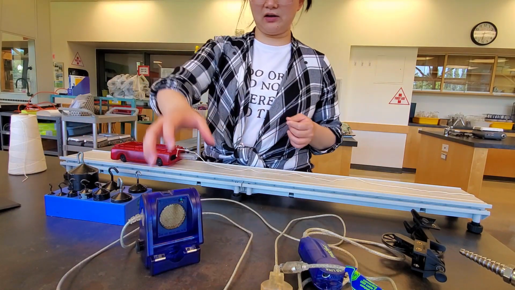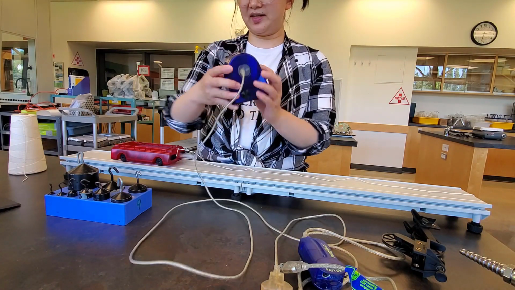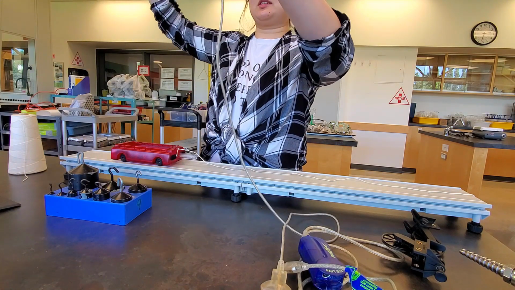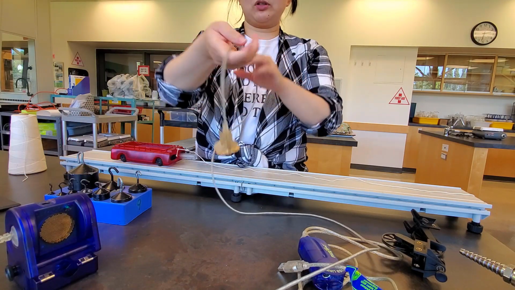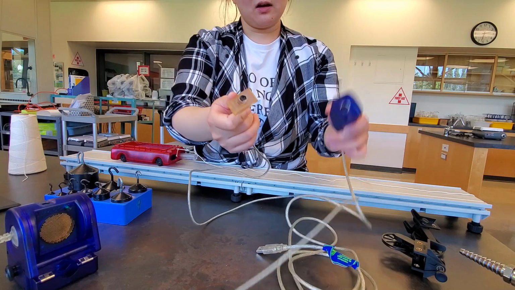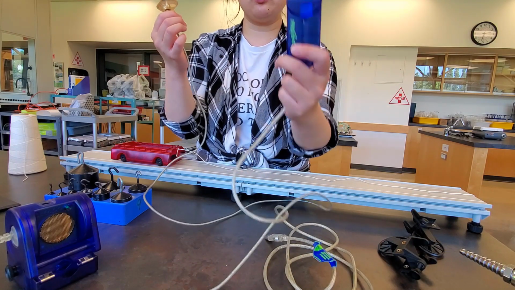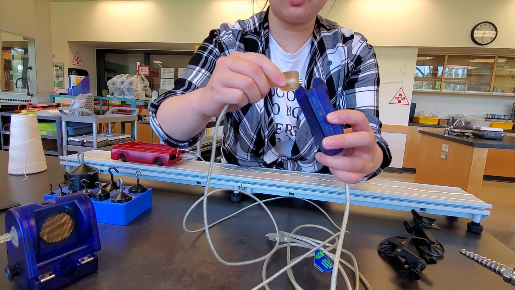I have here a motion sensor that I am going to place on this side to track the motion of my cart. This motion sensor has a connection on the other side, which looks like this. You can't see that. You won't be able to connect it to your computer unless you have a USB link adapter. So how does this fit? Do you see the circle ends?